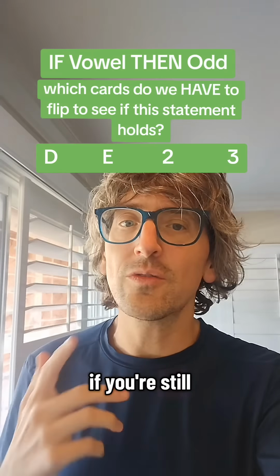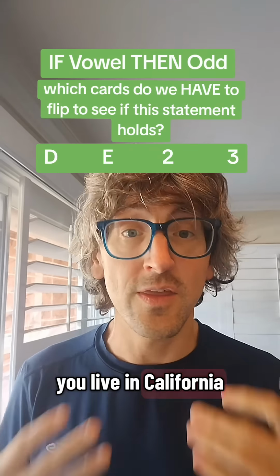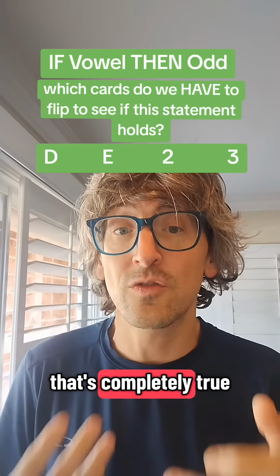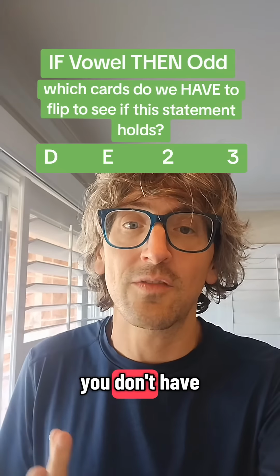If you're still not convinced, the issue might be that when you see an if-then statement, it's not saying that that's the only way that things can happen. For instance, if you live in California, then you live in the United States. That's completely true. But the other way around is not true, right? If you live in the US, you don't have to live in California.